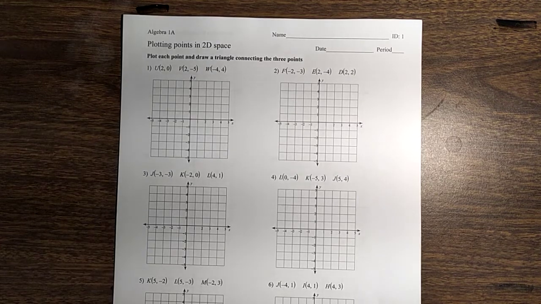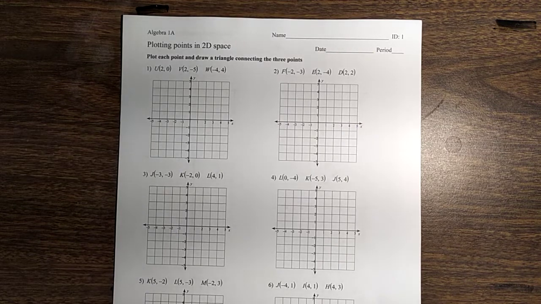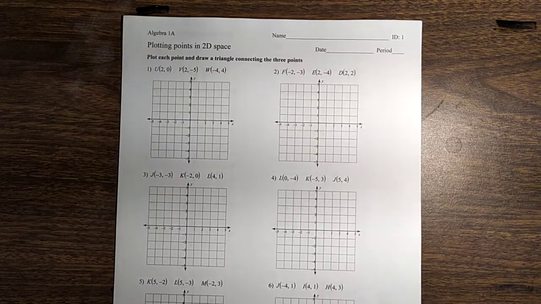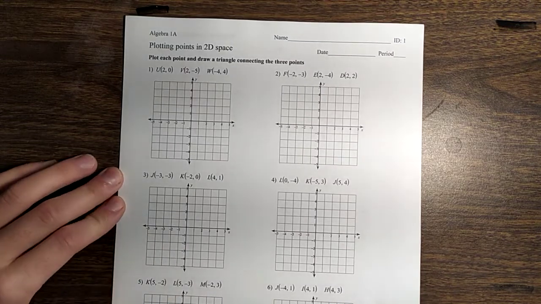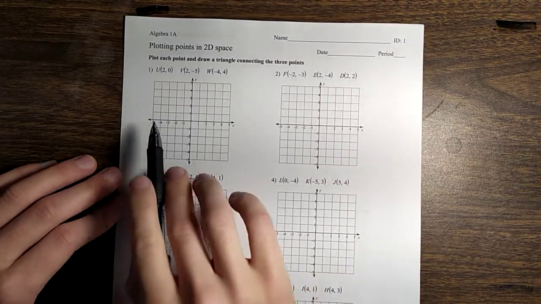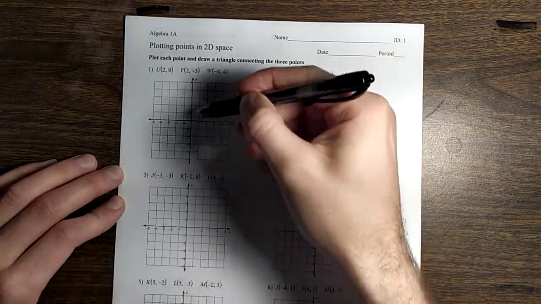2 skills that we're going to learn today. One is how do you plot a point on a set of axes, and then how do you determine the slope of a line. Those are 2 important skills for working with graphs later on. So this is a general plot. It's got an x-axis and a y-axis.